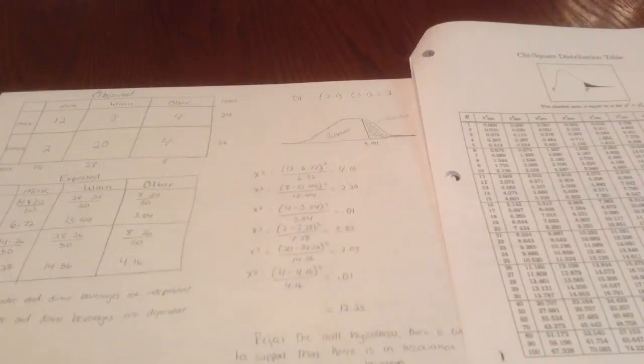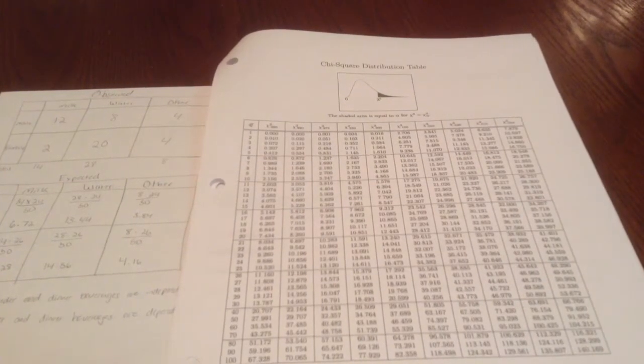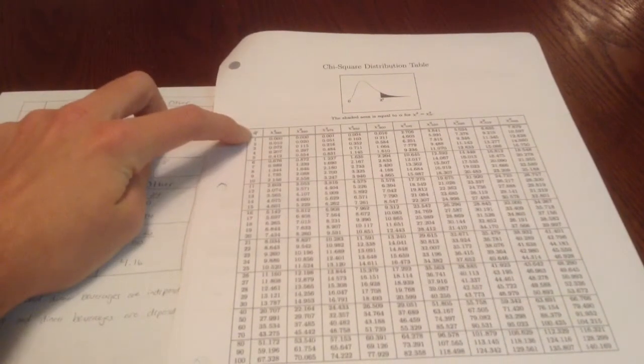Part 7 of the chi-square project is to determine the critical value from the chi-square table, which we have in front of us. We always use the 0.05 scale, and we have to find our degree of freedom to know where we have to go across to meet up with the 0.05.